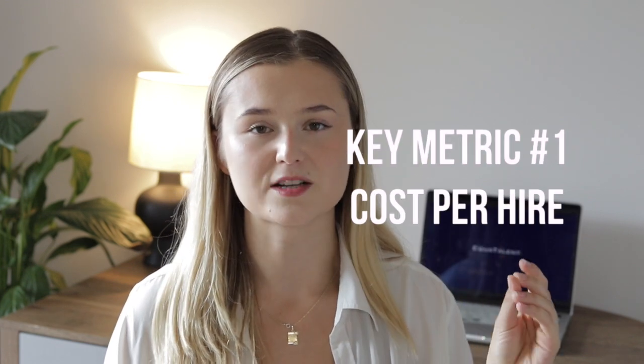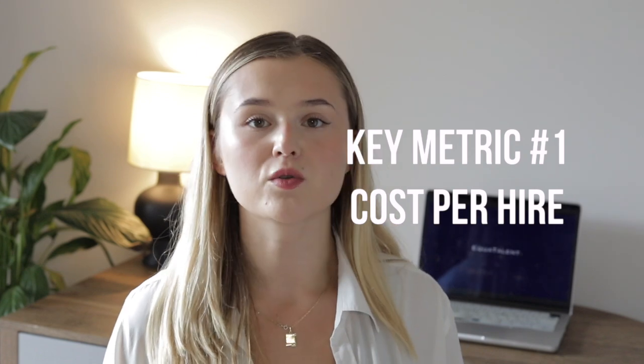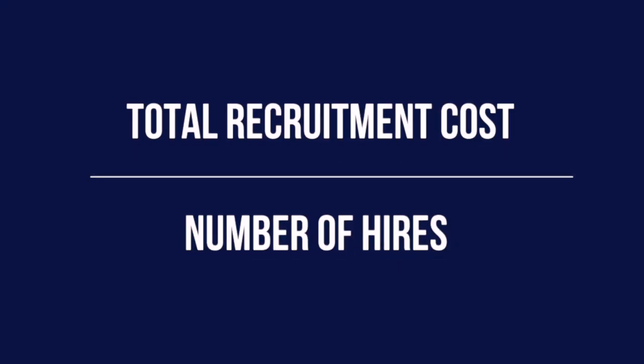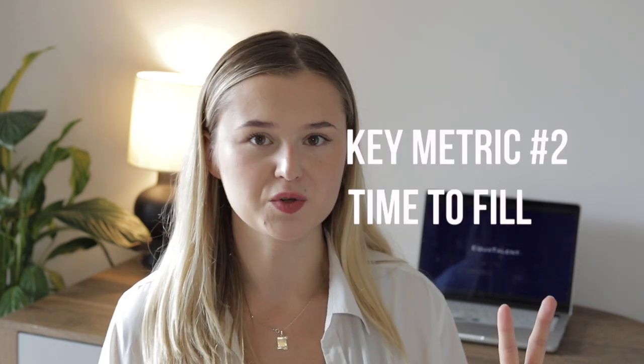So understanding recruiting ROI involves two things. Number one, you need to define and understand your key metrics. These involve four. The first one is cost per hire. So the total recruitment cost divided by the number of hires. Your recruitment costs can be anywhere from agency fees, advertising fees, etc. Number two key metric is the time to fill. This is the average time it takes to fill a job position once the job has been posted until the time the acceptance offer is signed.